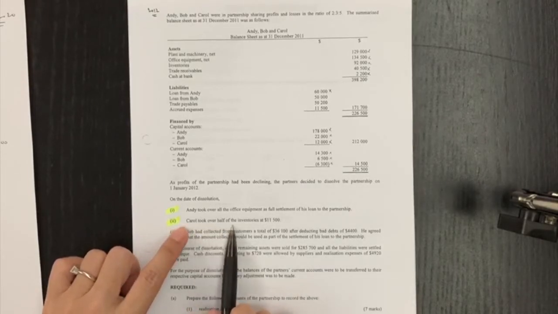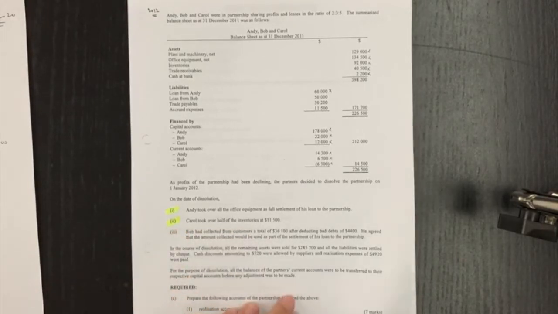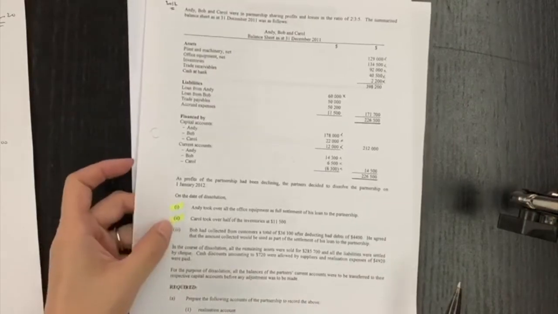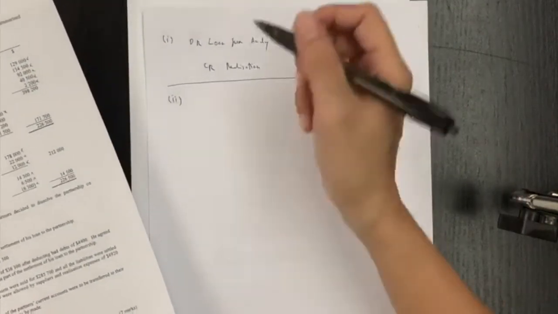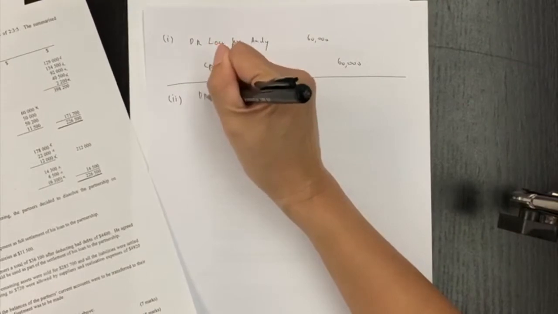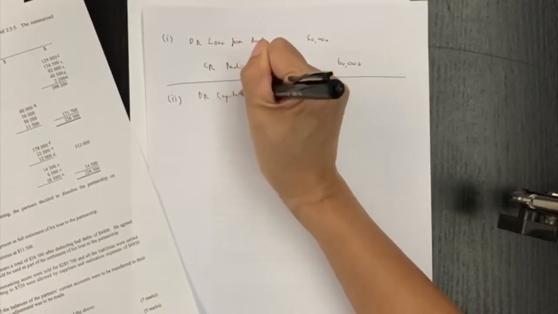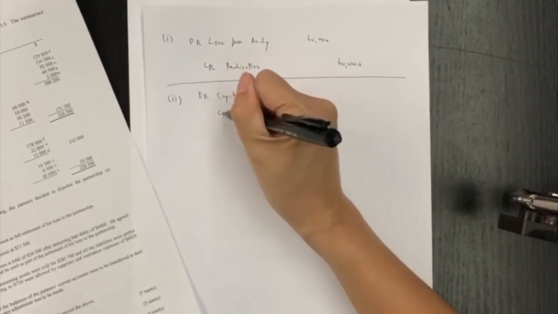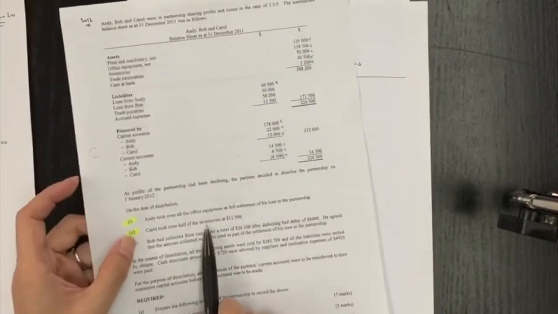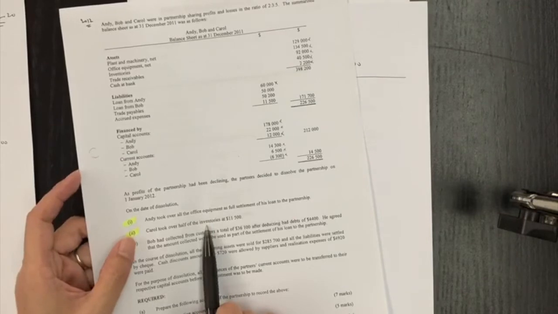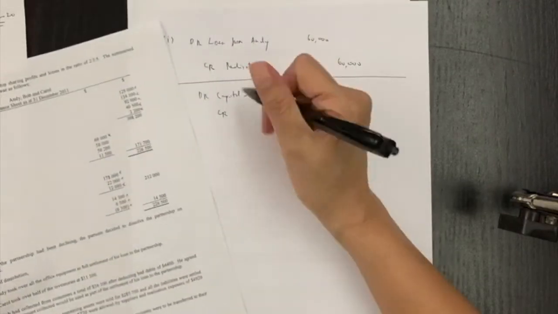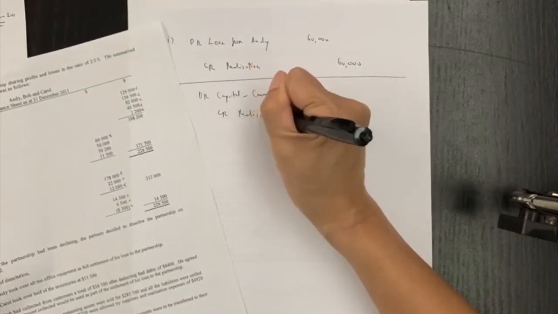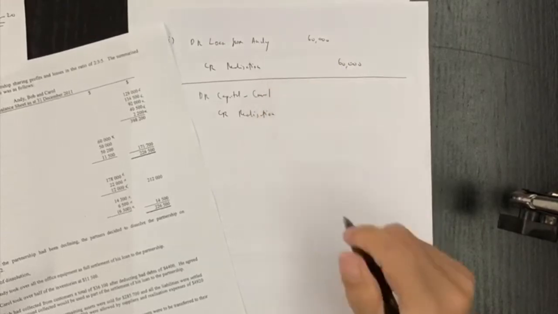Now we have number 2. Carol took over half of the inventories. In that case, we charge Carol by debiting her account, so debit capital Carol, and then we credit. What about inventories? Inventories are already closed to the realization account, so it should also be in the realization account.